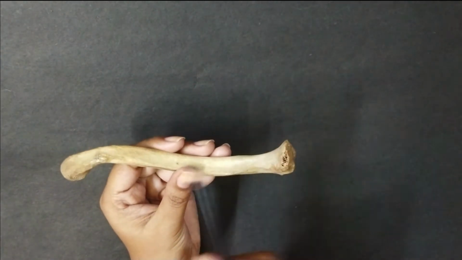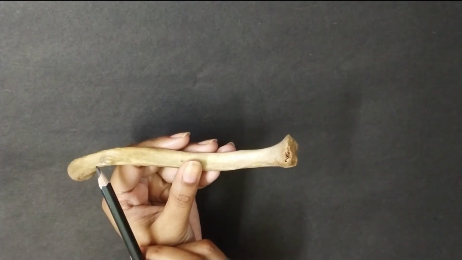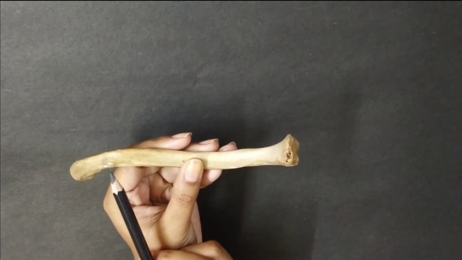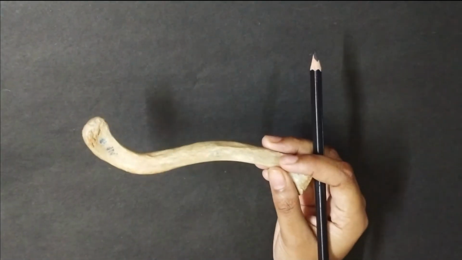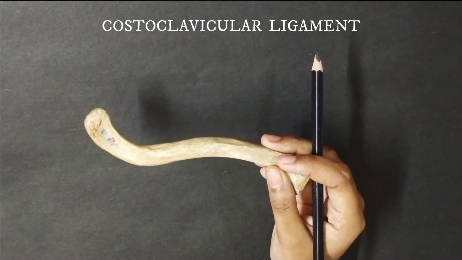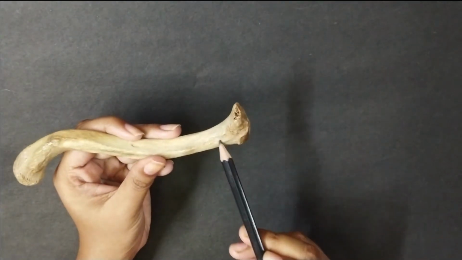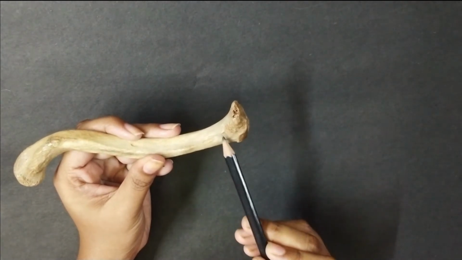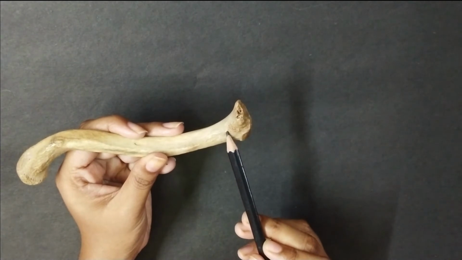The coracoclavicular ligament is present in the conoid tubercle and in the trapezoid ridge. This is the trapezoid ridge and this is the conoid tubercle I have said. So here the coracoclavicular ligament is present. Next, what I will say about the costoclavicular ligament. The costoclavicular ligament is present in the oval impression in the inferior surface of the medial end. Here there is the costoclavicular ligament.